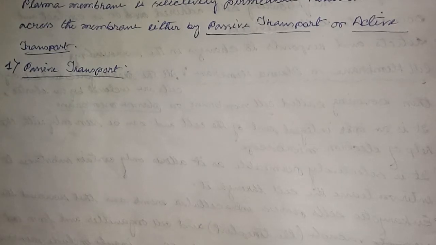Passive transport is the movement of molecules or ions along the concentration gradient. It doesn't require any expenditure of energy by the cell. The processes by which materials get into the cell by passive transport are diffusion, facilitated diffusion, osmosis, dialysis, etc.